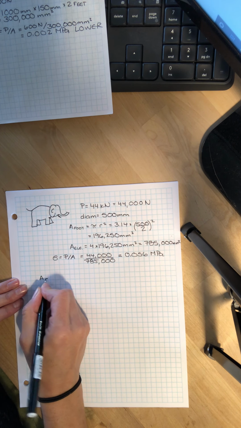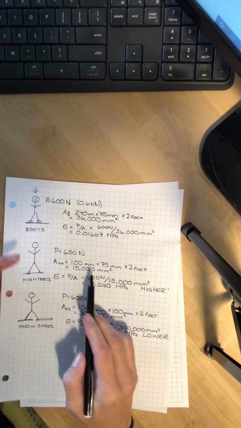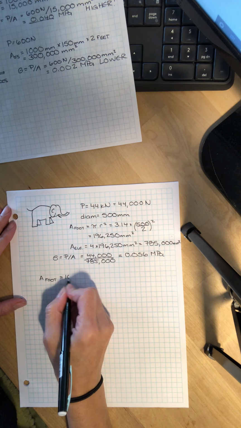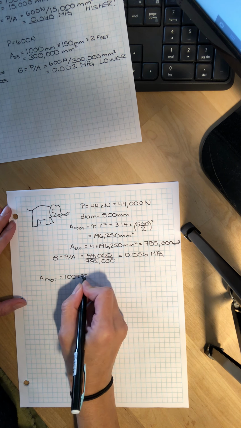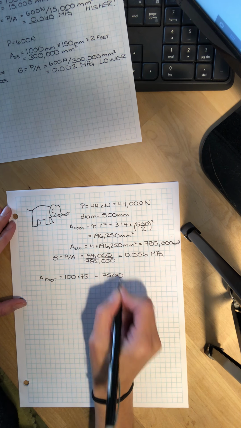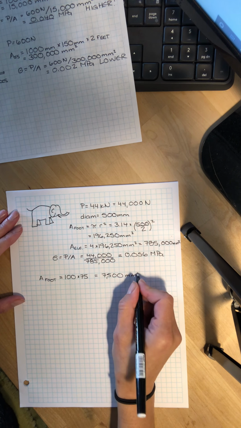The area per foot is exactly what the area per foot was for a heel, or 100 times 75, or 7,500 millimeters squared.